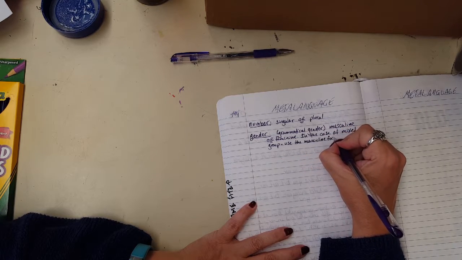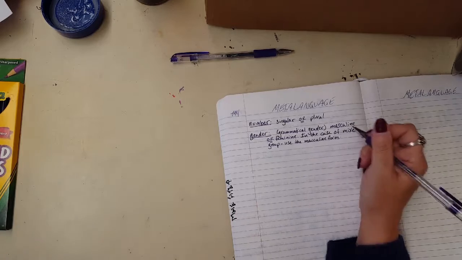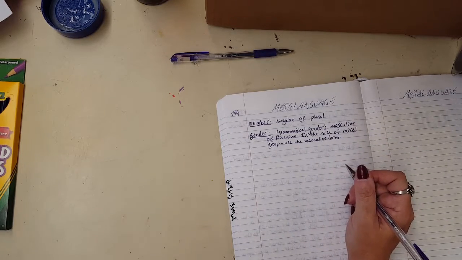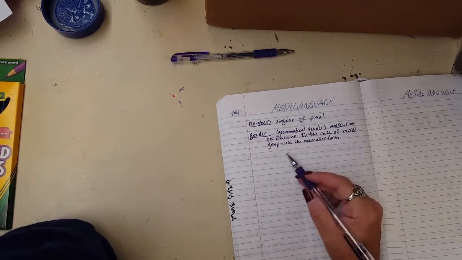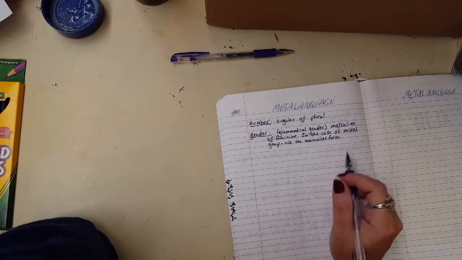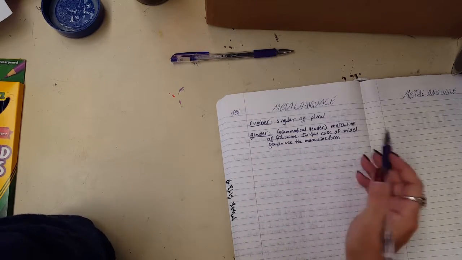You will find that in French there are some words that have a specific gender, like la personne is la personne, whether you're talking about a male or a female person. But most of them, it's a little bit more straightforward.